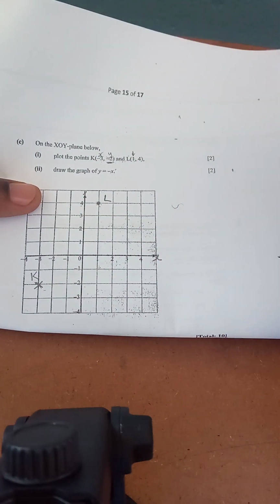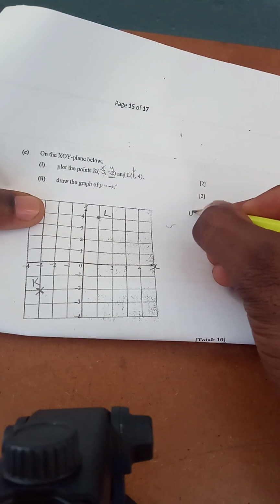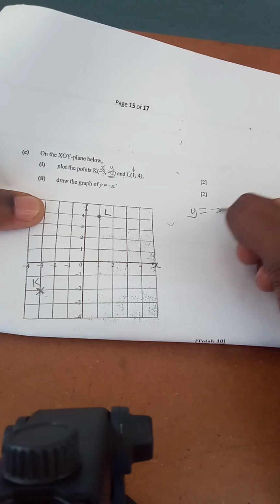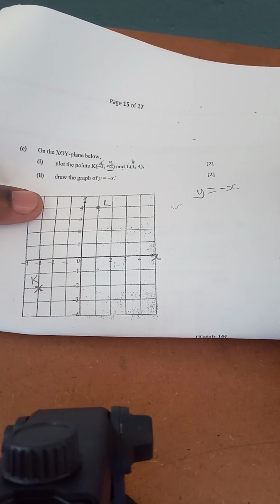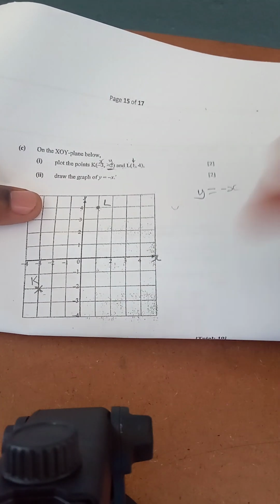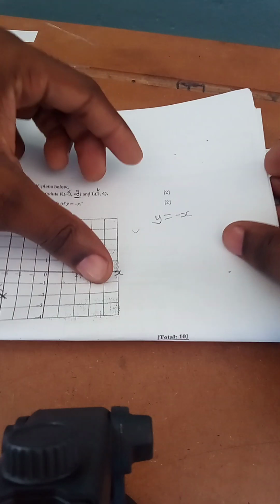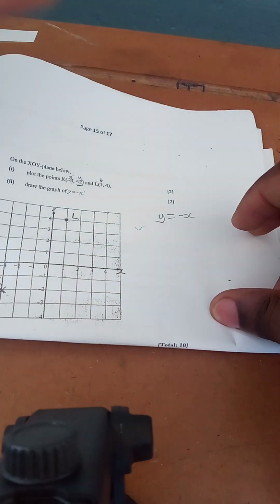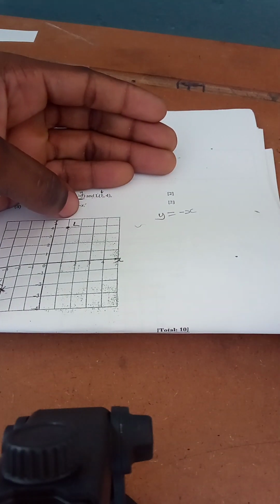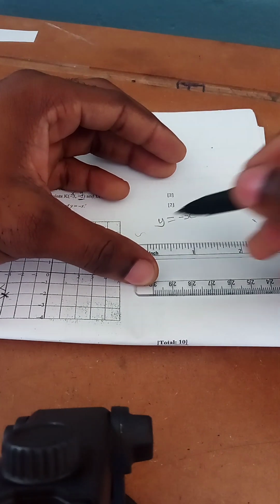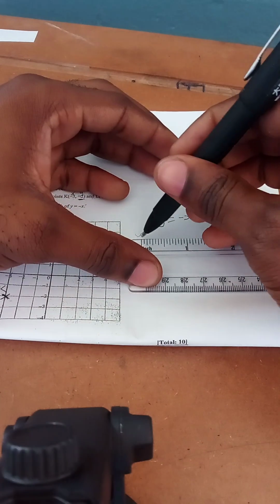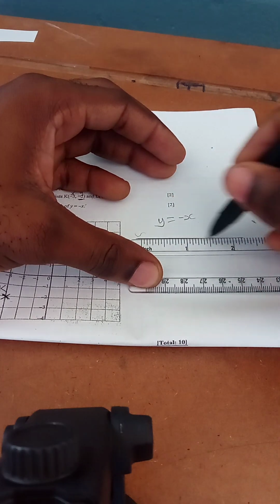And then next we have this one here: y is equal to -x. So this one is basic. At one point it will be in your head, but let's just do it. So now to sketch the graph of this, you need to make a table.